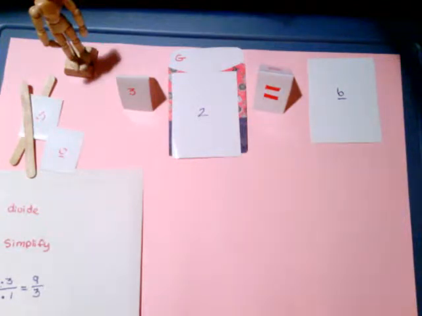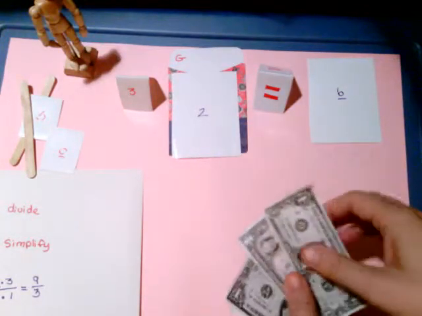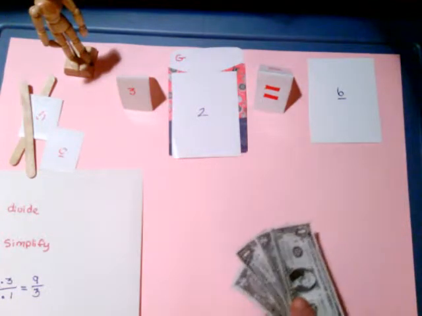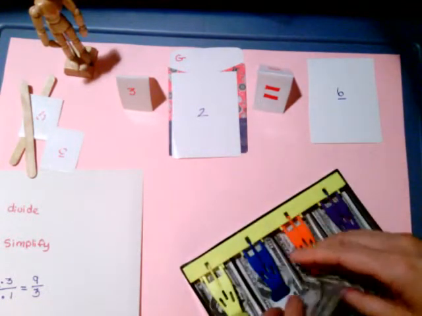So here you go. Okay, so you've given me $4, so you're buying 4 Lego pieces? Okay, so I'm going to put this back in the bank.